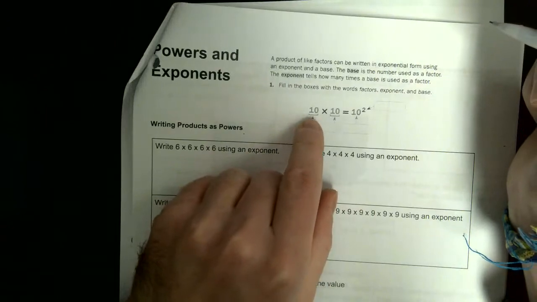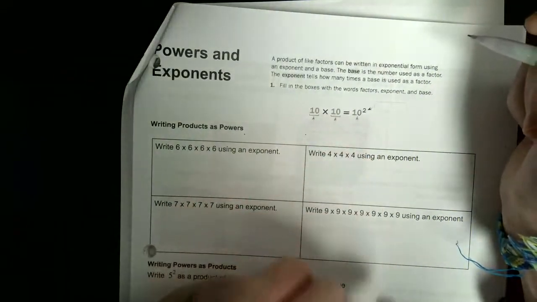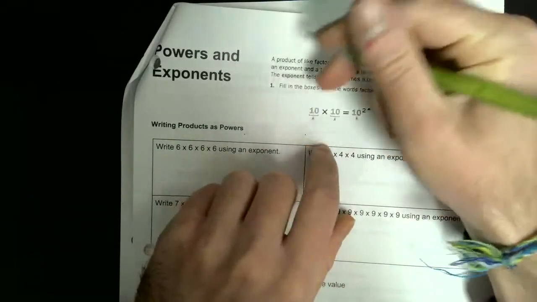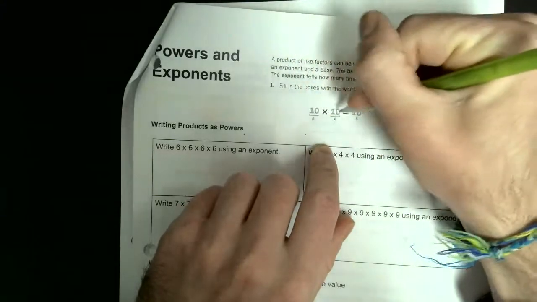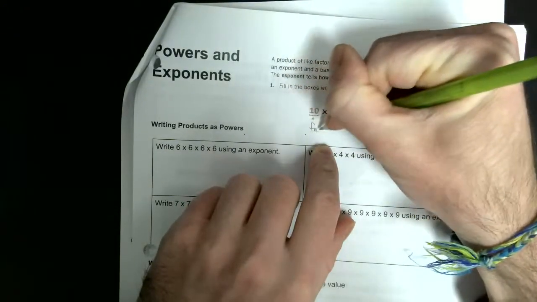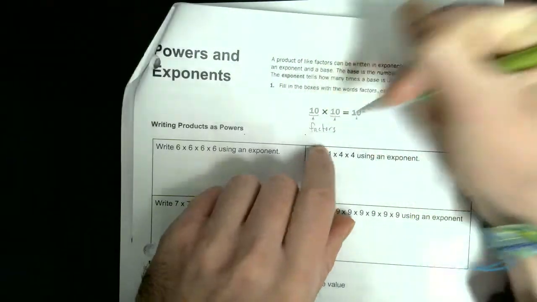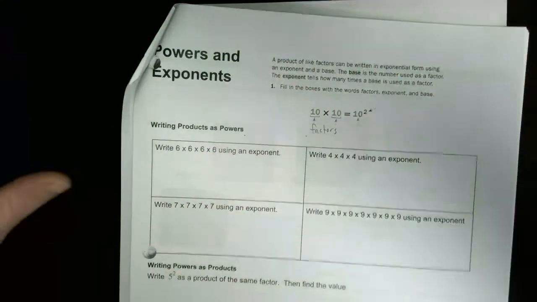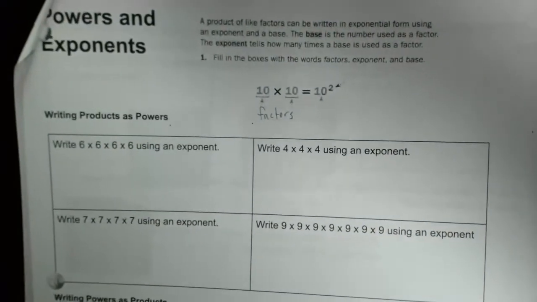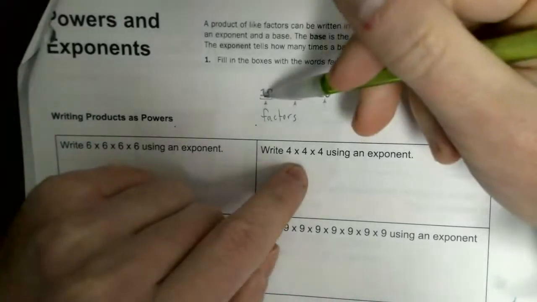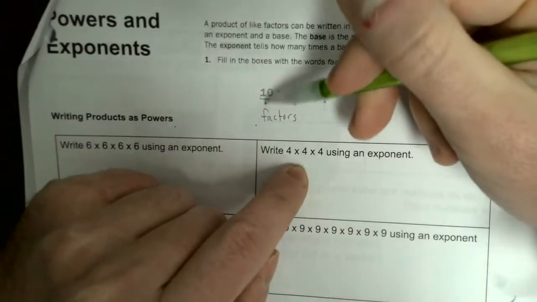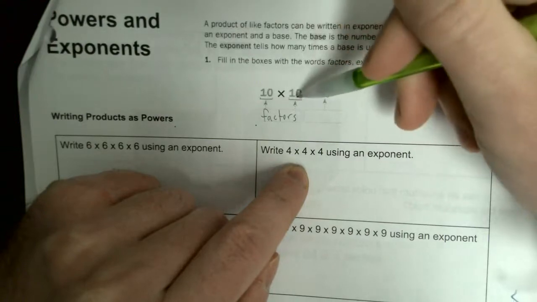So we're going to label the parts of this expression here. This 10 and this 10 are both called factors. A factor is a number that you would use to multiply to get to another number. In this case, with 10 times 10, you're multiplying to get another number, so both of them are factors.